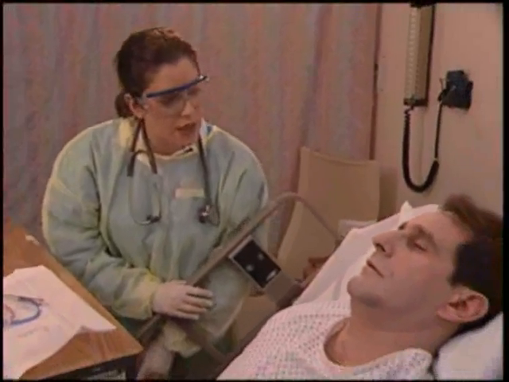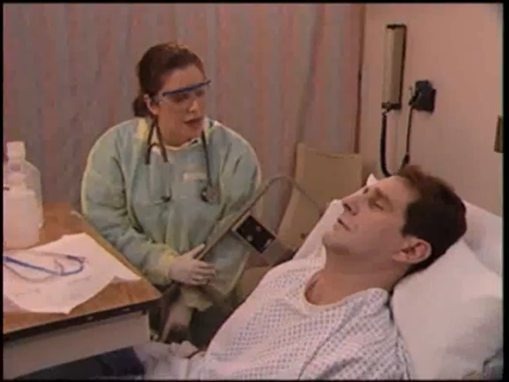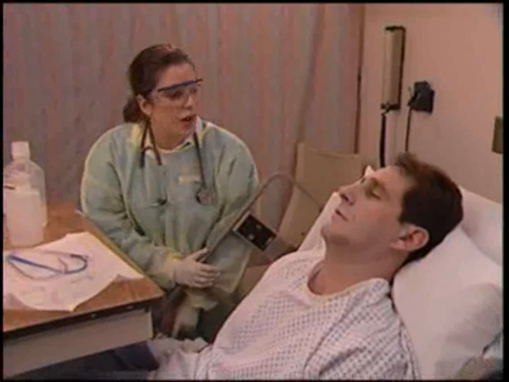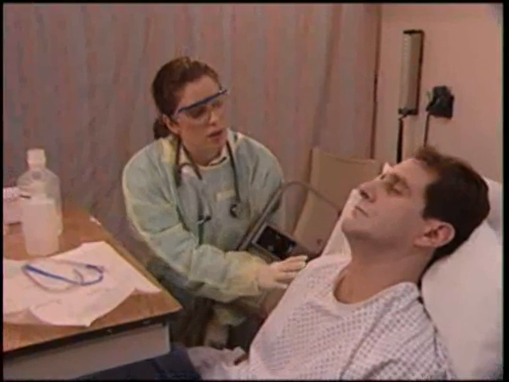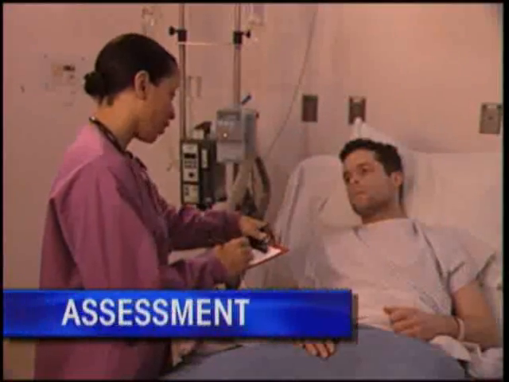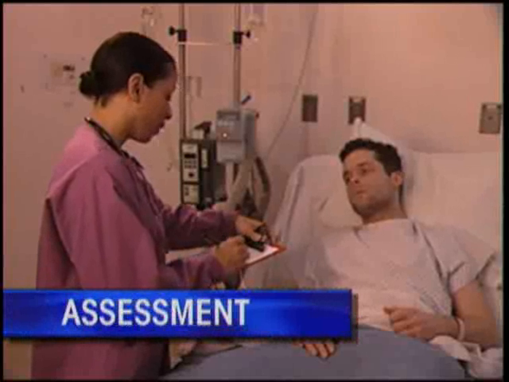If your patient with DKA has abdominal pain, nausea, vomiting, and absent bowel sounds, give him nothing by mouth, and prepare to insert a nasogastric tube to relieve distension. Once your patient's condition is stable, perform a complete physical assessment.